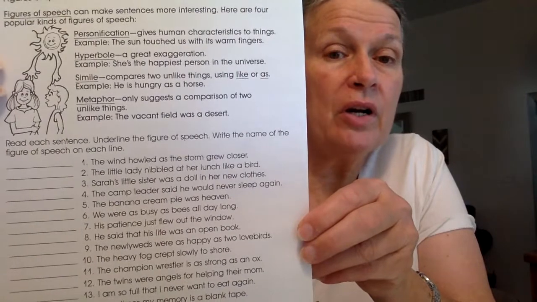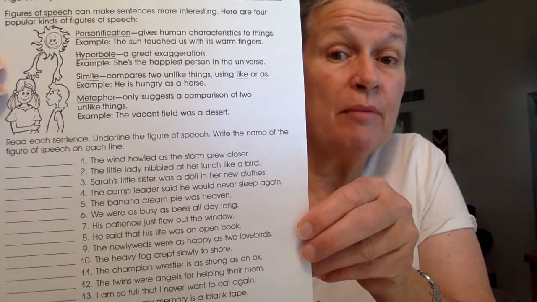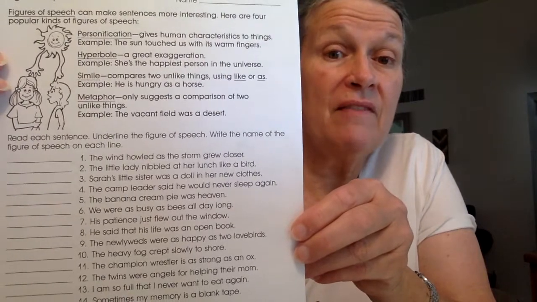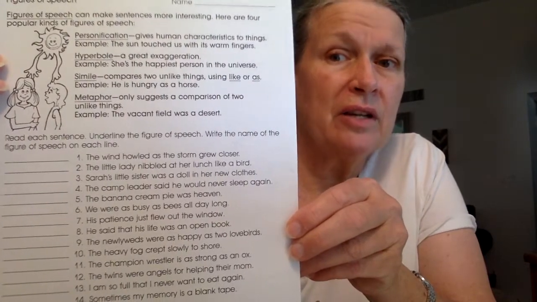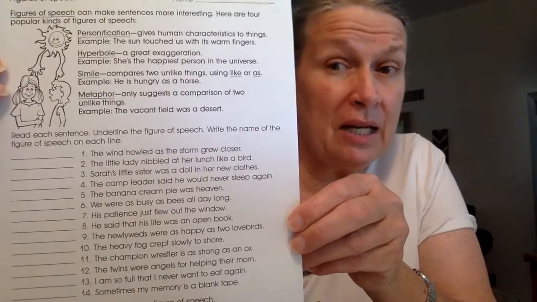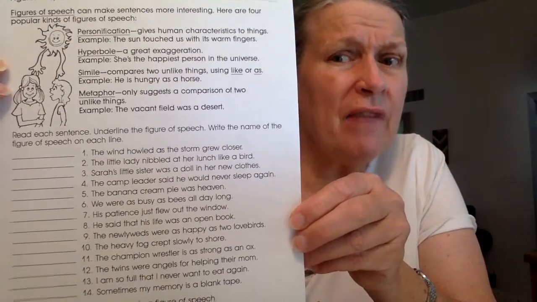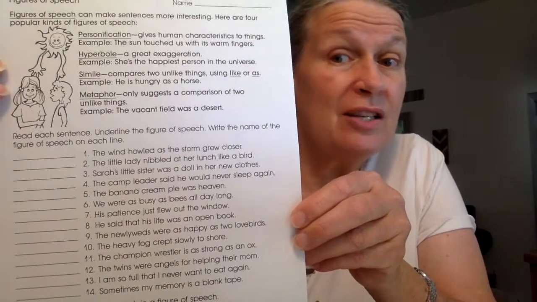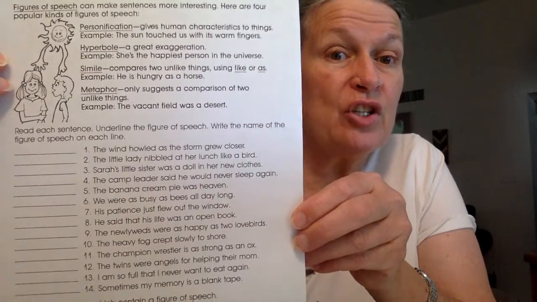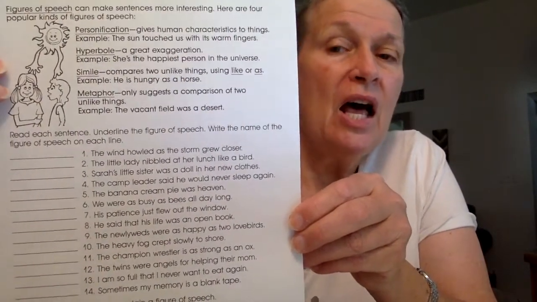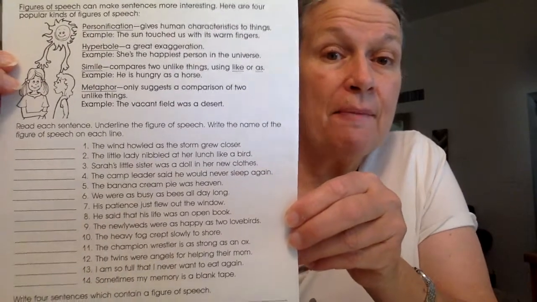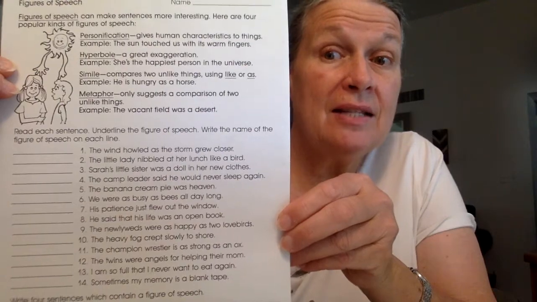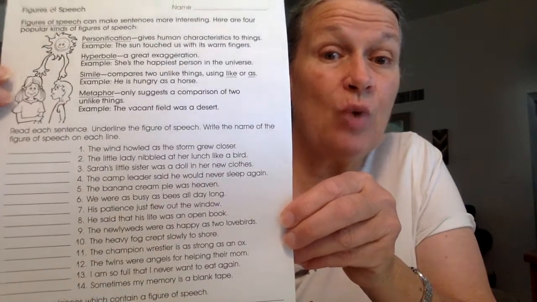And a metaphor only suggests a comparison of two unlike things. So it says, the vacant field was a desert. So it might have been a desert, but usually not. A vacant field is usually between two houses or between two buildings, so it's really not a desert. So it's using that comparison. We're going to read through these sentences and think about those four examples and see if you can decide which type of sentence each one is.